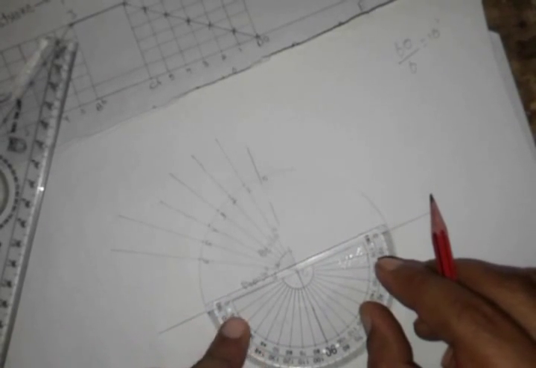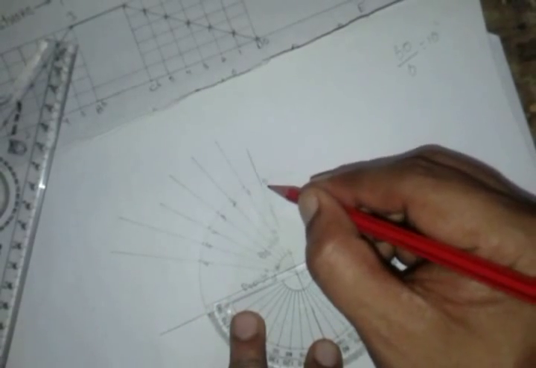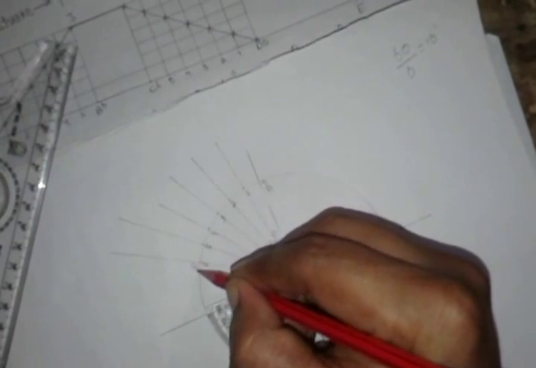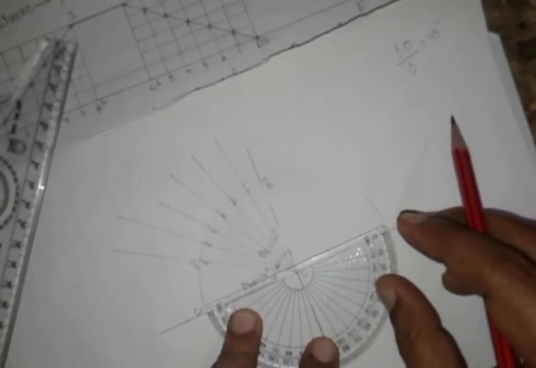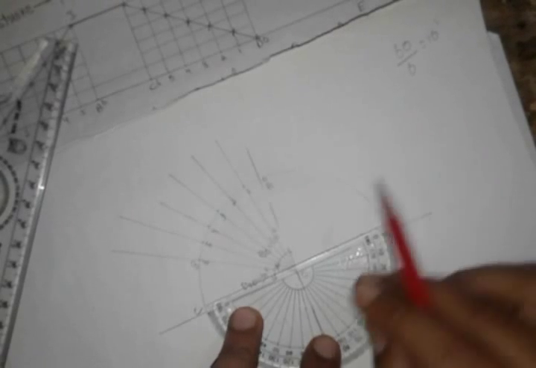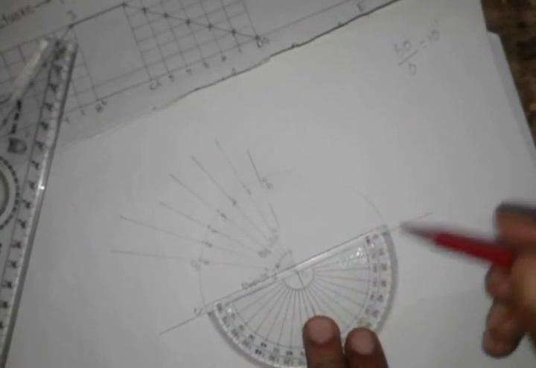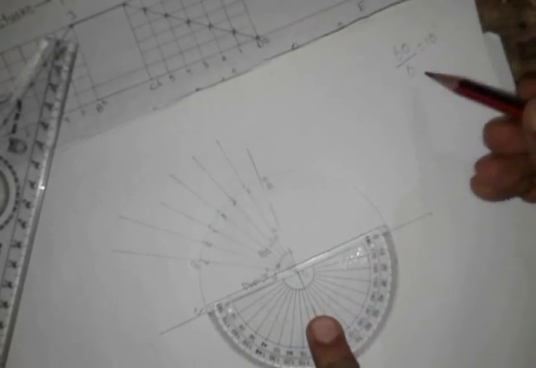With the help of the protractor, keep it over the OC line. Again you have to go for 60 degrees, and 60 degrees has to be divided into 6 parts, and this will be the return stroke.